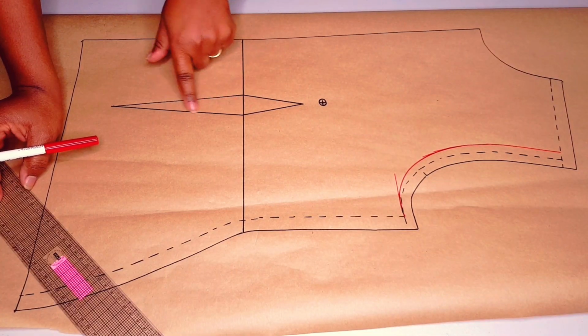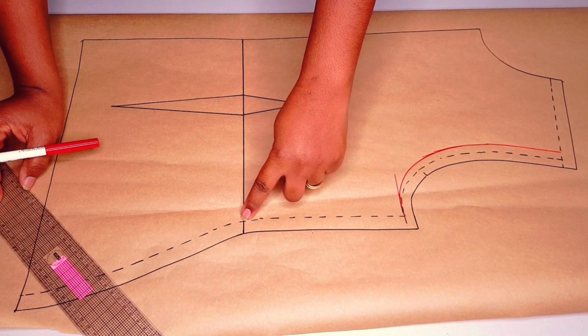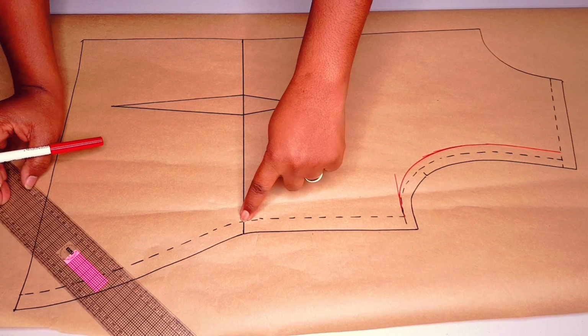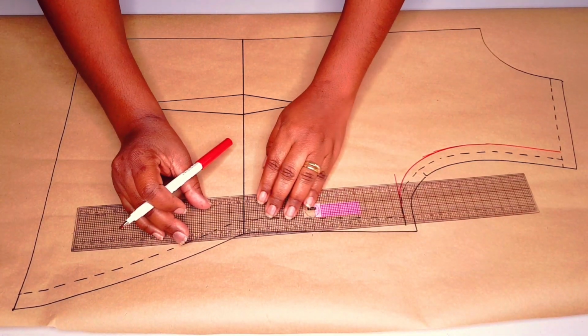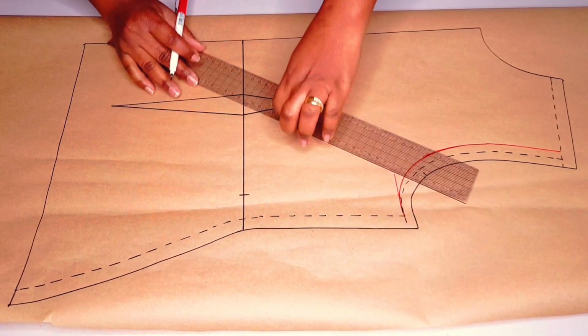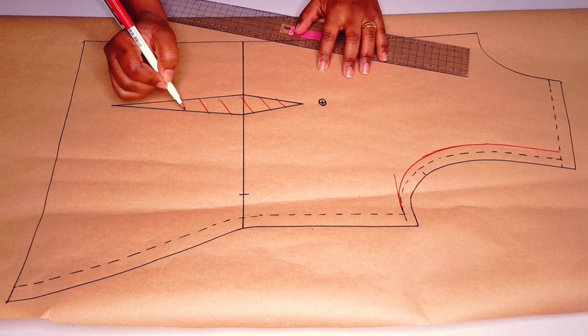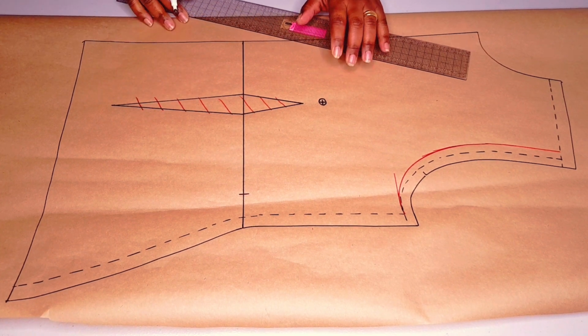Now we're going to get rid of our dart. This is 3 centimeter dart allowance. So we're going to take off 3 centimeter from this point. We're coming in by 3 centimeters. Put a mark. And just cancel the dart out so that you know it's not there anymore.